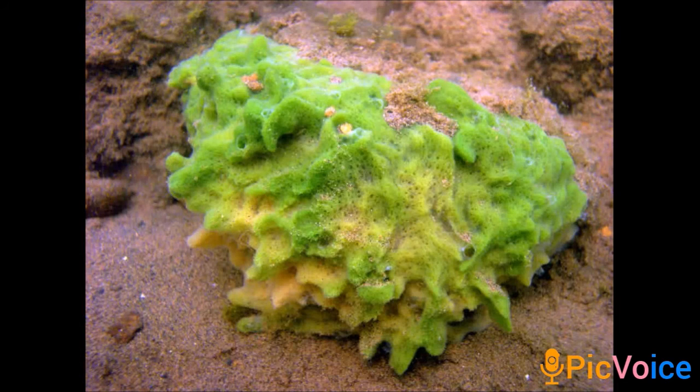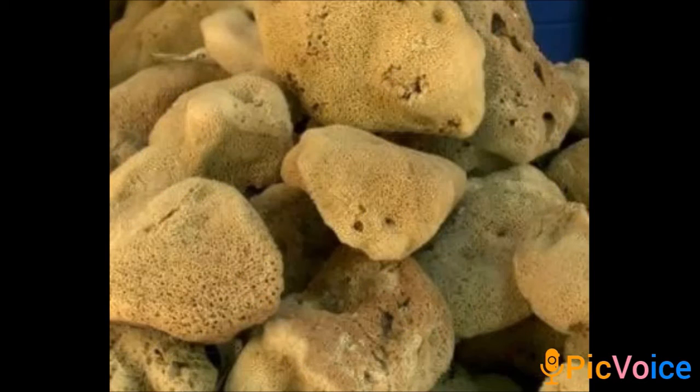An example of phylum Porifera is Spongilla. I have put the image on the screen for you. This is a freshwater sponge. It is not present in marine water. It is a freshwater sponge. And next is Euspongia. This is a bath sponge. Since it looks like a bathing sponge, it is known as a bath sponge.